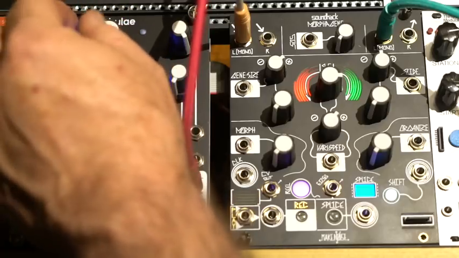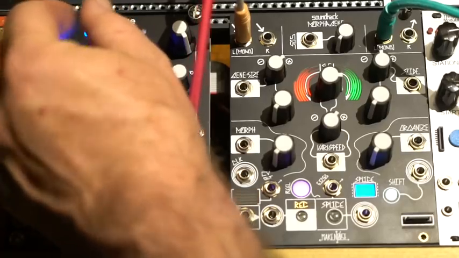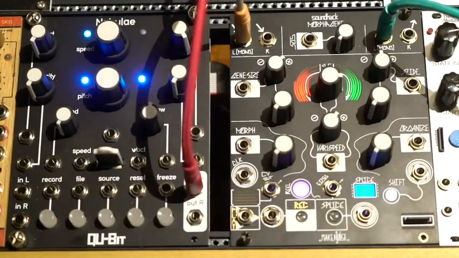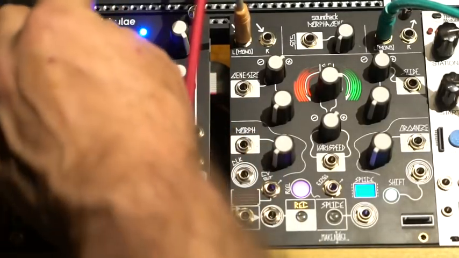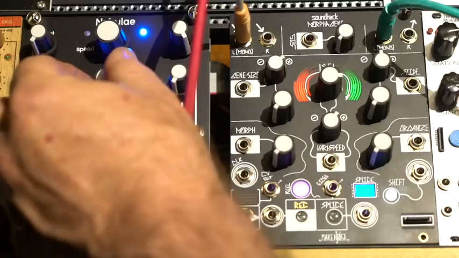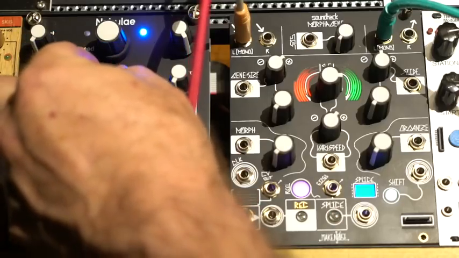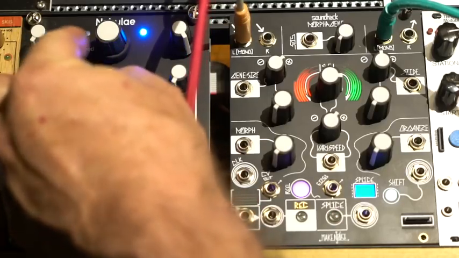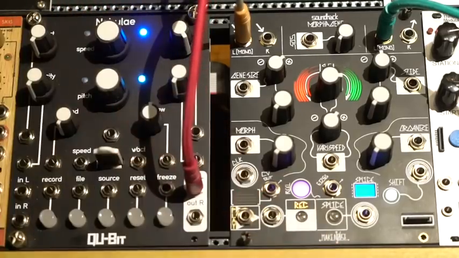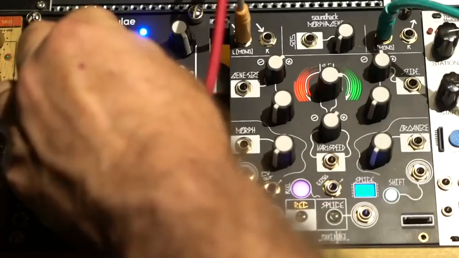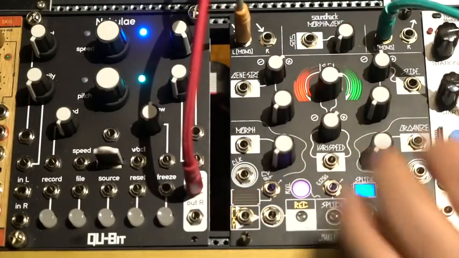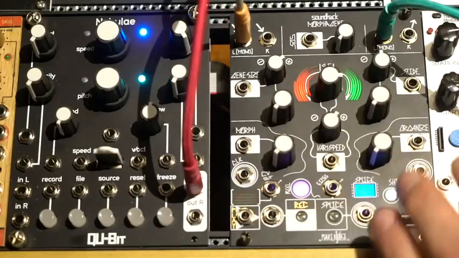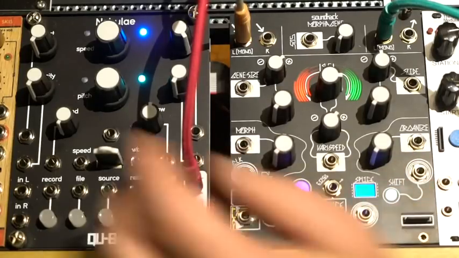Now I must say one interesting difference between these two, and the Nebulae actually does this quite well in adjusting the speed of the playback, and also individually you can adjust the pitch. So it maintains the same speed of the sample, but you can maintain the pitch, or you can change the pitch. That you cannot do with a Morphagene. The Morphagene has one speed control, so as the speed changes, the pitch changes as well.